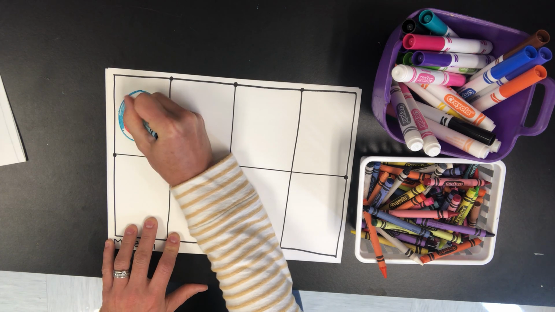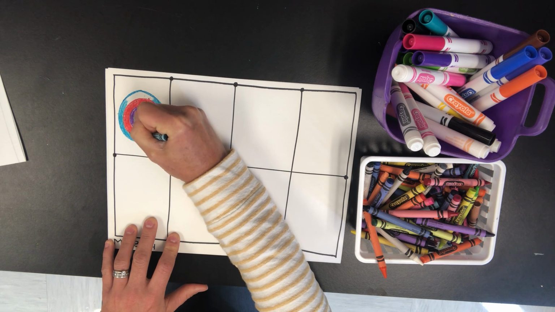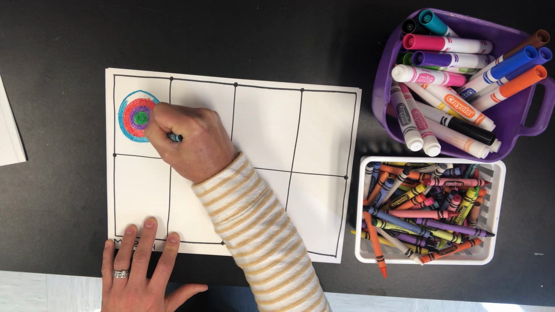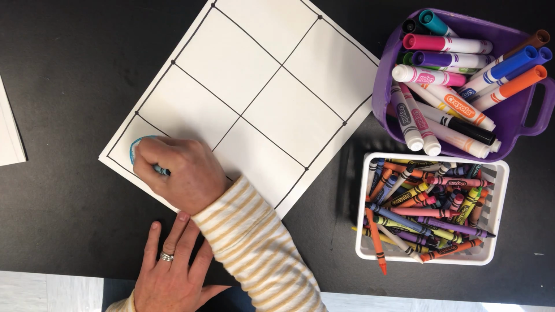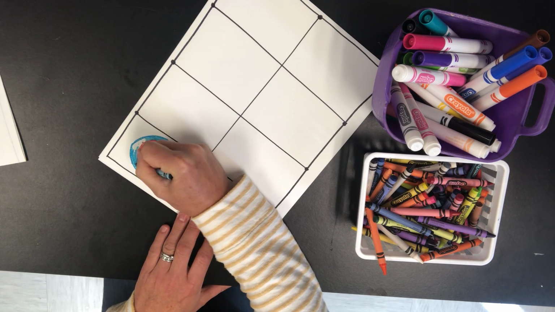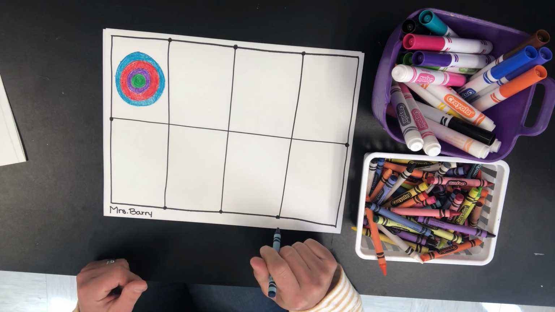And take your time. This is something that is going to take a little bit of time if you do it the right way. You don't want to start scribbling and lose interest in it. If you feel like your hands are getting tired, put it away and always come back to it.